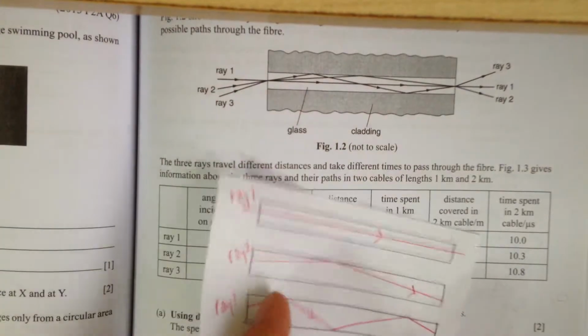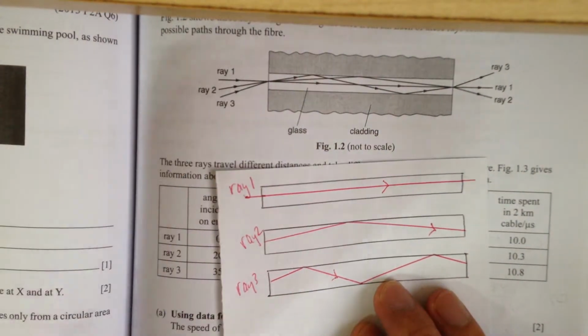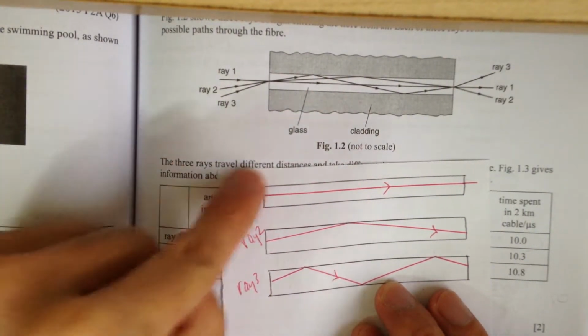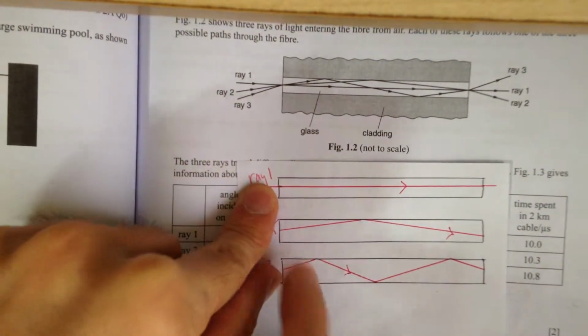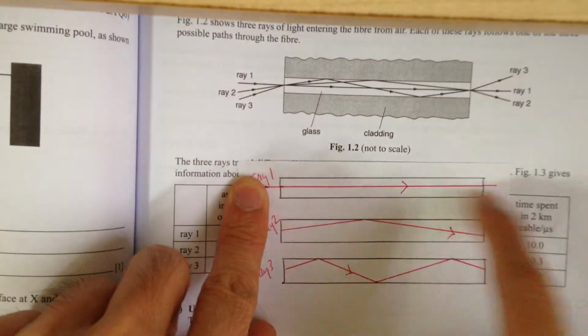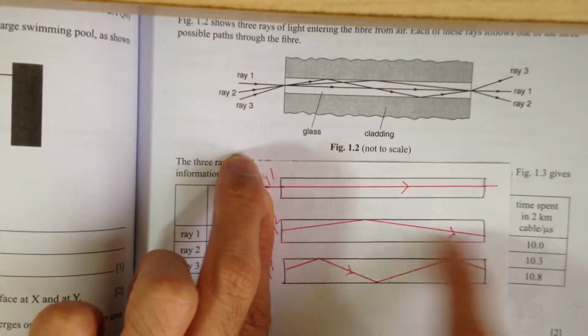So let's look at the 3 rays separately. What's happening is that there's 1 single pulse coming in from the left side. But because the light is coming in at different angles, it becomes 3 different rays. So this single pulse becomes 3 different rays.